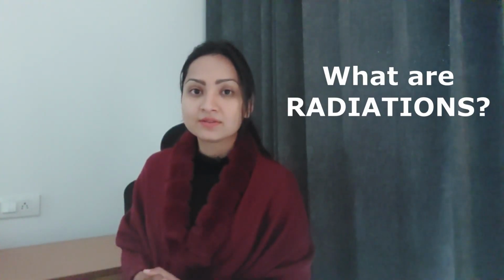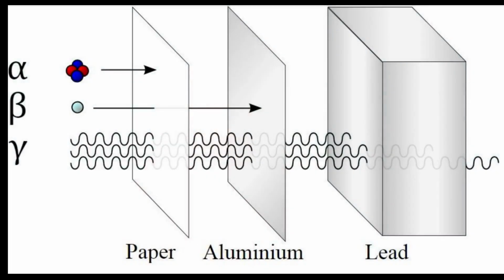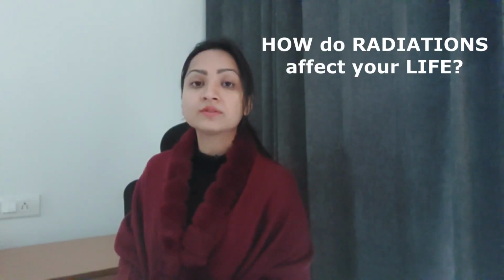What are radiations? A layman would know alpha, beta and gamma radiations, and this is an illustration of the relative abilities of these three types of ionizing radiations to penetrate solid matter, gamma rays being the most penetrating. How do radiations affect your life?